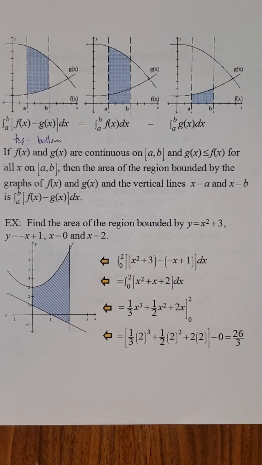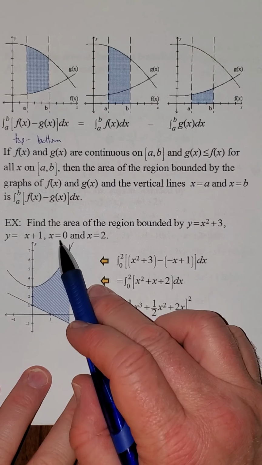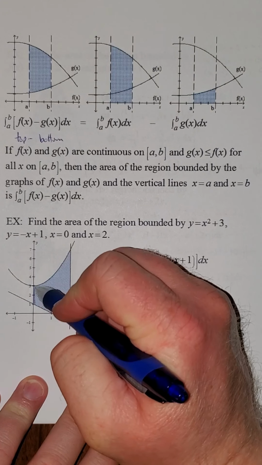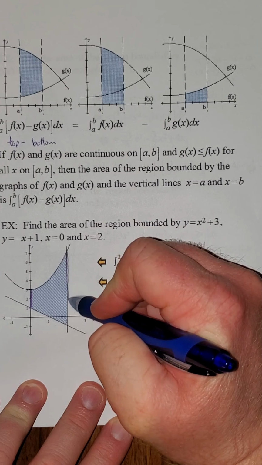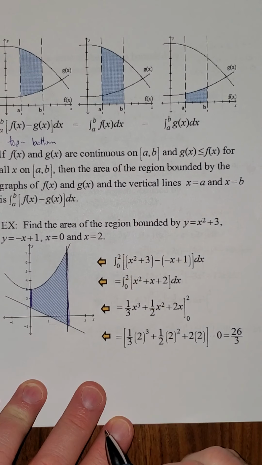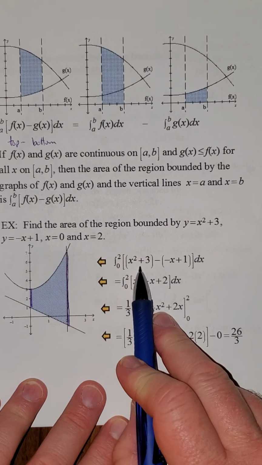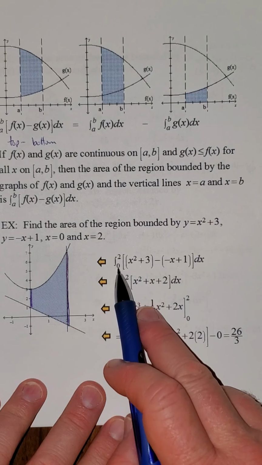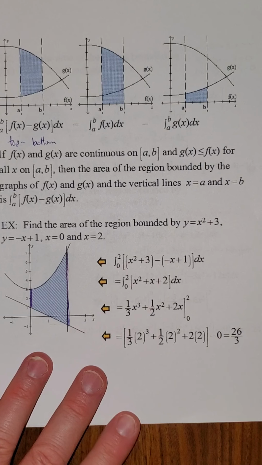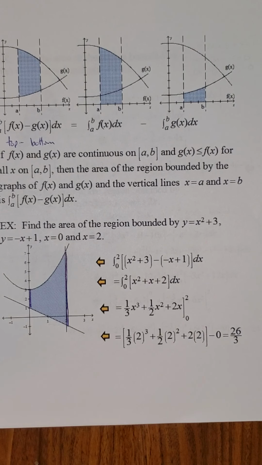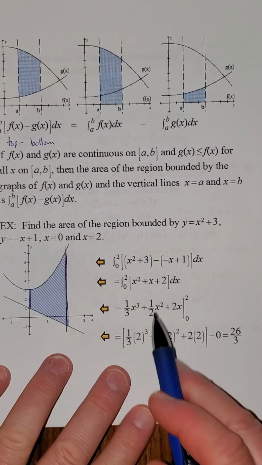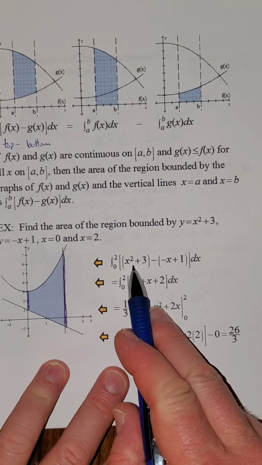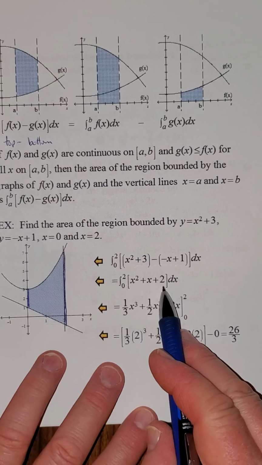How do you find the area in between those two functions? And it says do it from x equals 0. This is x equals 0. This is x equals 2. Take the top curve minus the bottom curve and integrate on that interval from 0 to 2. Now, by the time we get to this in calculus next year, we'll have done a lot of integration. So we'll know, combine all the like terms here. 3 minus 1 is the 2.